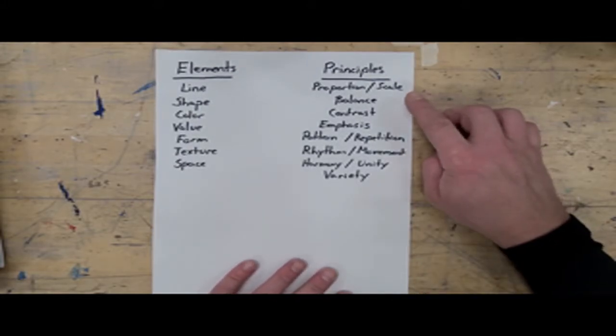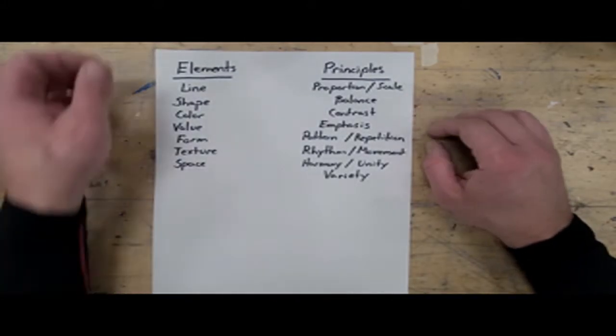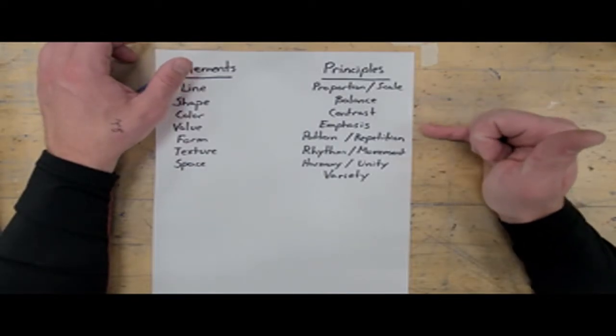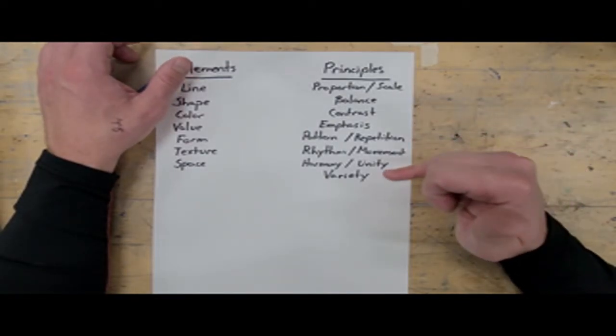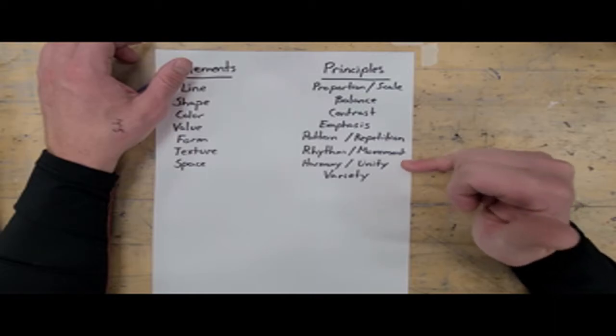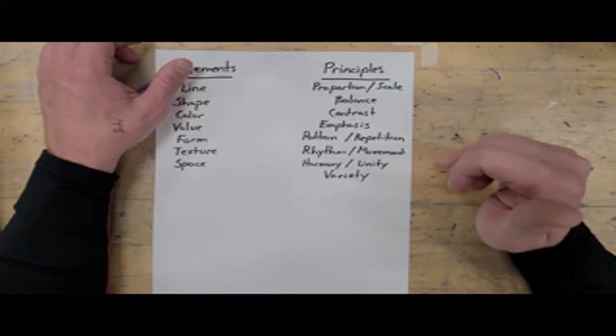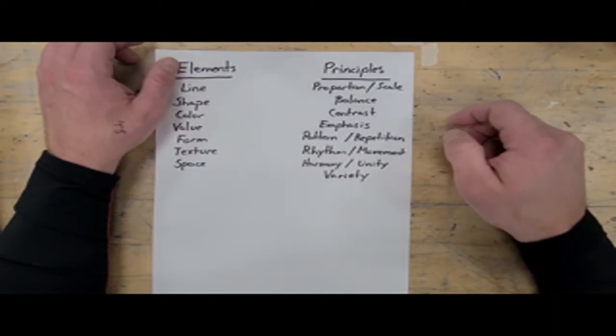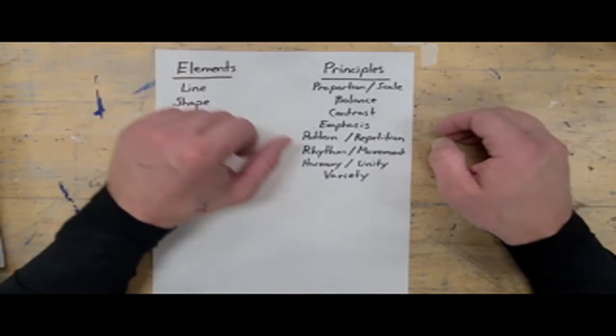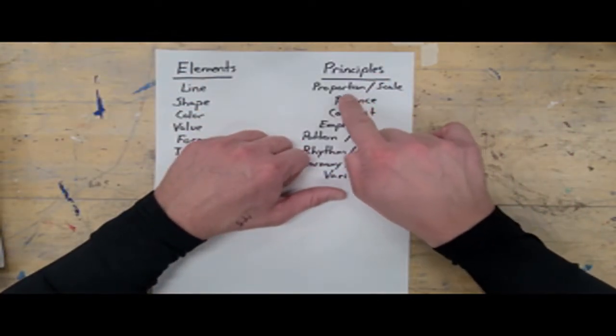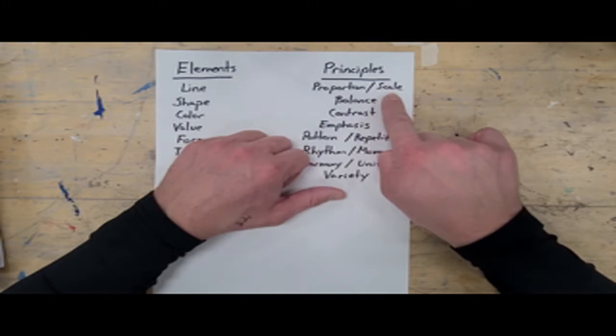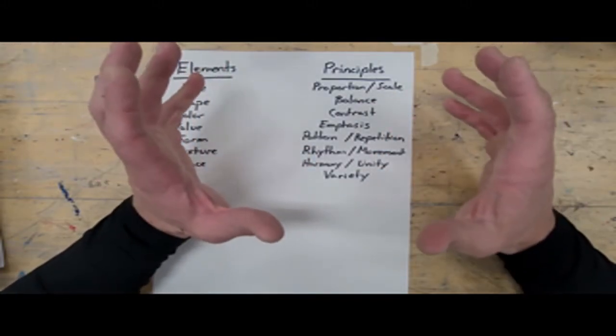Now I'm going to spend most of the time on the principles. So what I have laid out here are 8 different principles. Typically people say that there is only 7. The way they describe those things can be different. So for the principles, proportion and scale, it's how big something is.